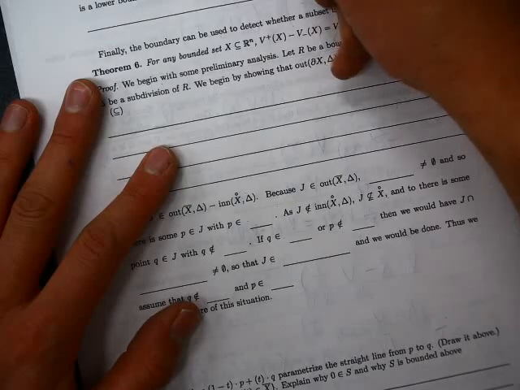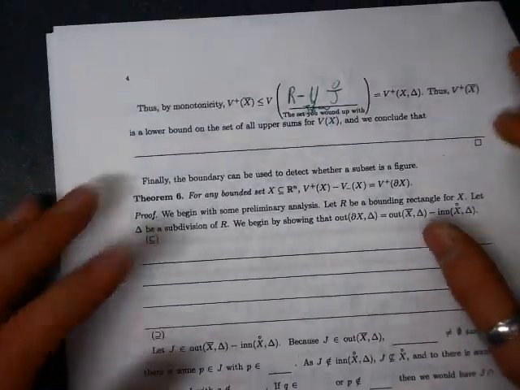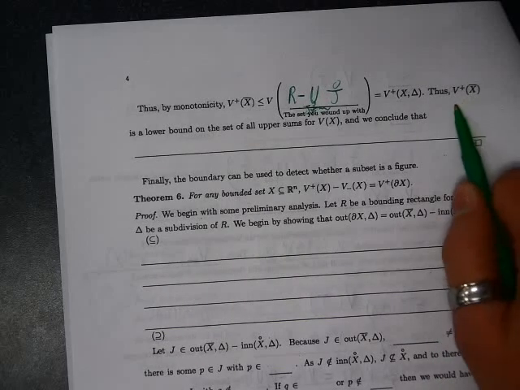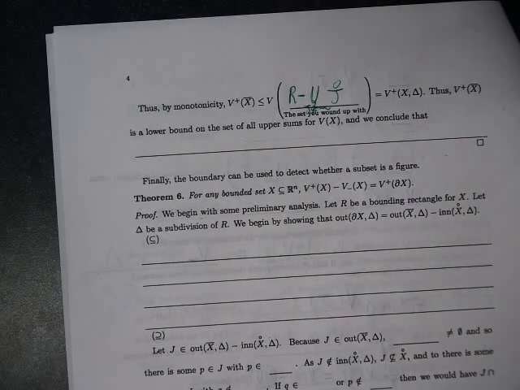So the volume of X bar must be less than or equal to the volume of that set that we had. But the whole point is that the volume of that set was the same as that. So what did we just show? We have shown that V plus of X is a lower bound on the set of all upper sums for the volume of X. What can we conclude then?